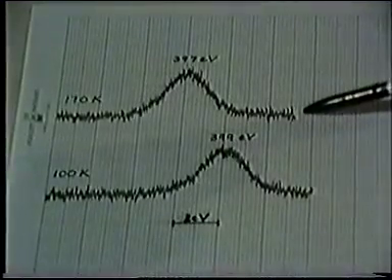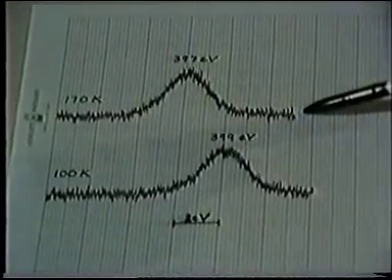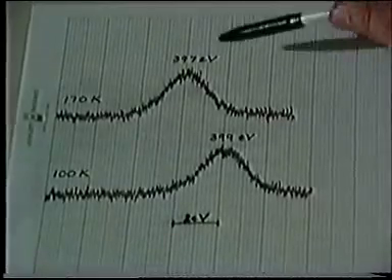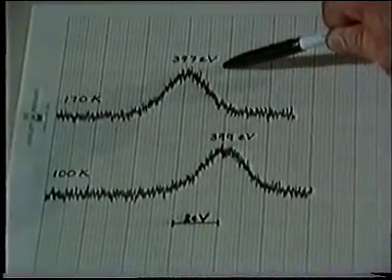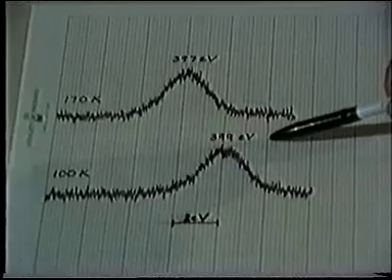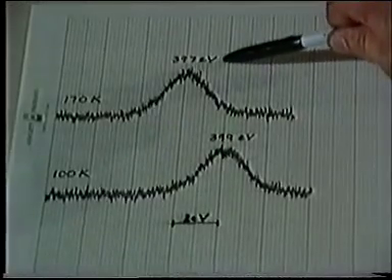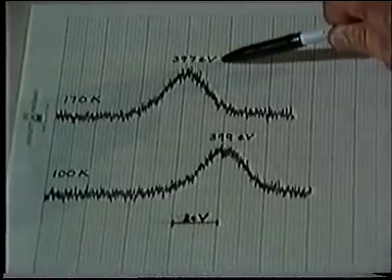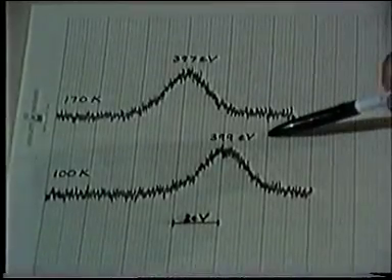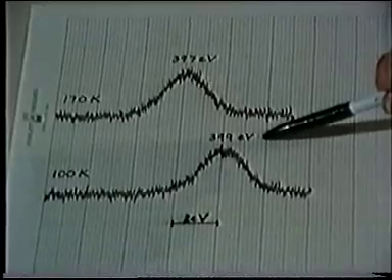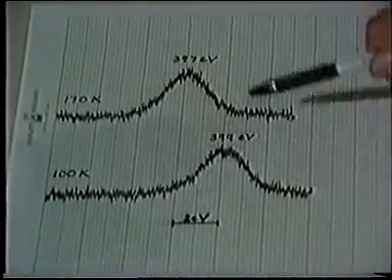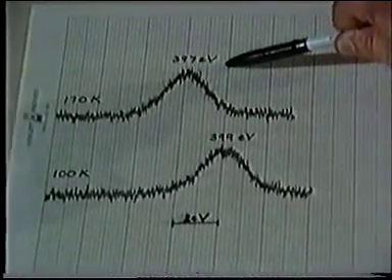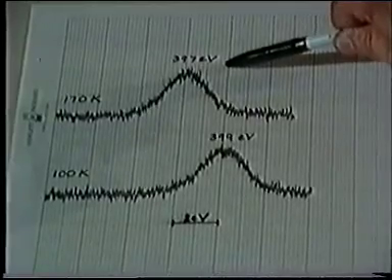This is the spectrum after the surface has been heated to 170 degrees Kelvin. The peak is now at 397 electron volts, not 399. There's been a chemical shift, a change in the adsorbed species. What's the nature of this change? The peak at 399 is probably due to adsorbed dinitrogen. At 170 Kelvin, the species that remains on the surface is clearly not the same.